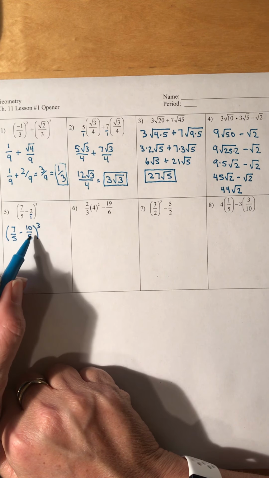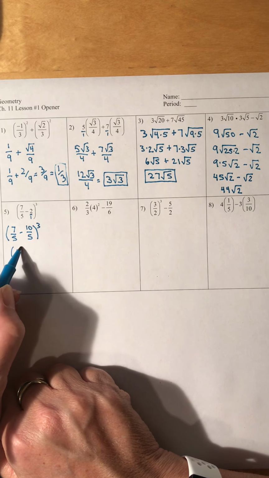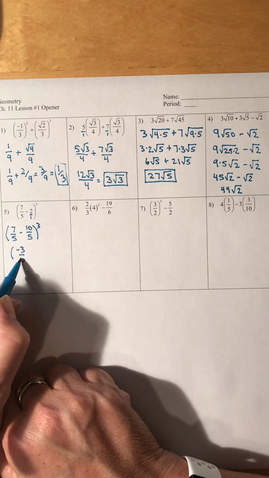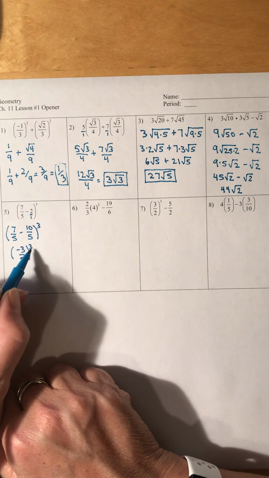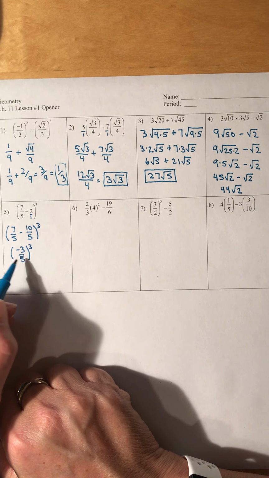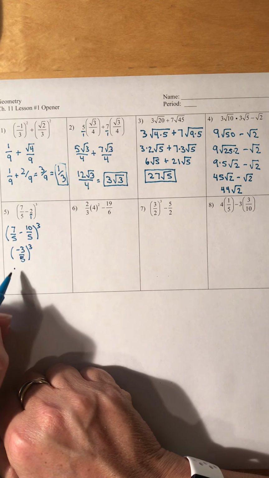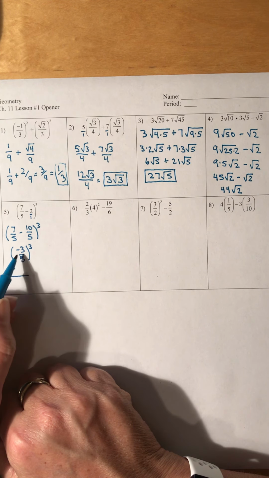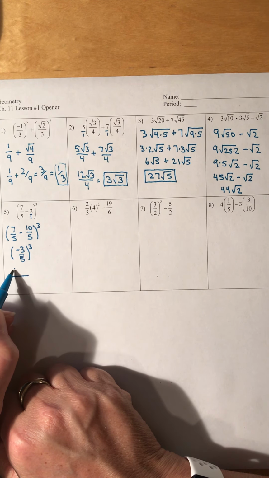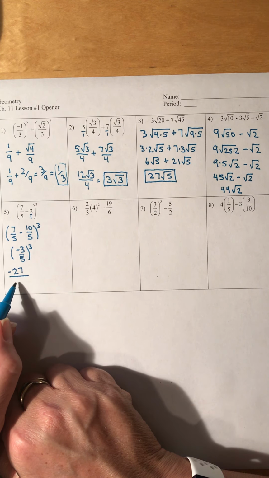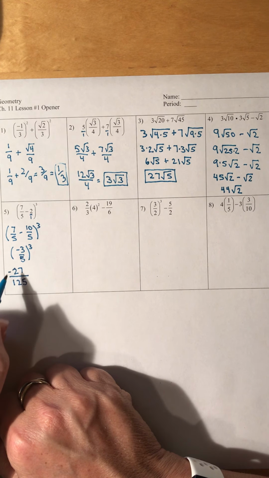And 7/5 minus 10/5 is negative 3/5 cubed, which means negative 3/5 times negative 3/5 times negative 3/5, or negative 3 times negative 3 times negative 3 is negative 27, and 5 times 5 times 5 is 125.